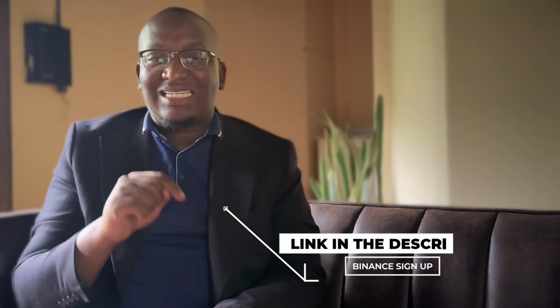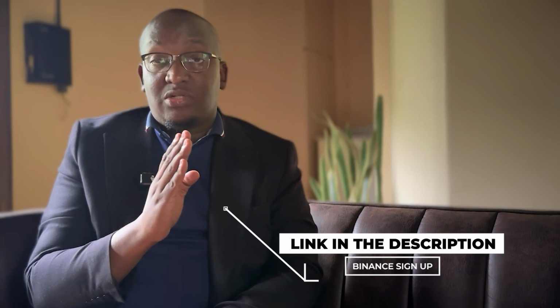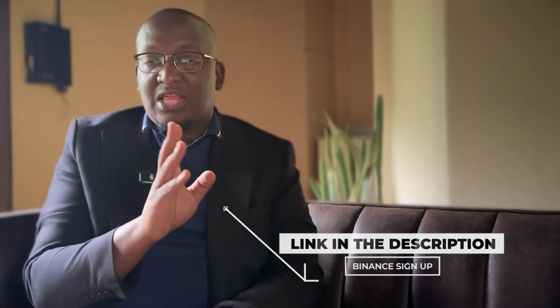The first thing that you need to do is you need a verified Binance account. You get this by clicking on the first link in the description below so that you can sign up onto Binance, then verify your Binance account using your national ID, a passport, or a driver's license. Then you can get to the next step.